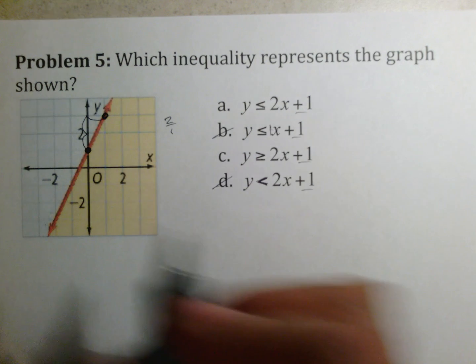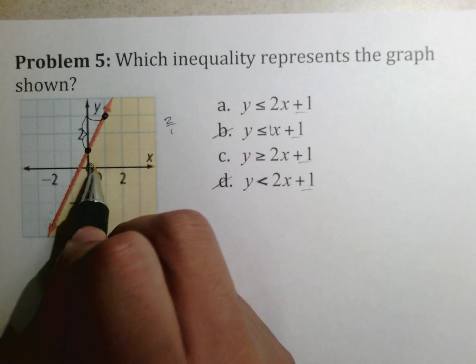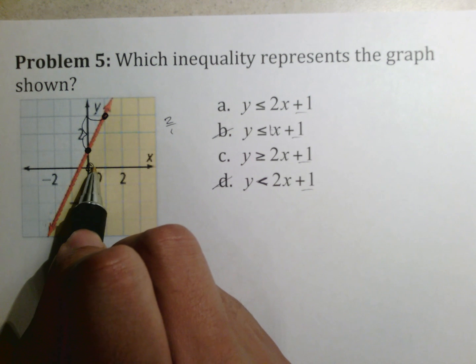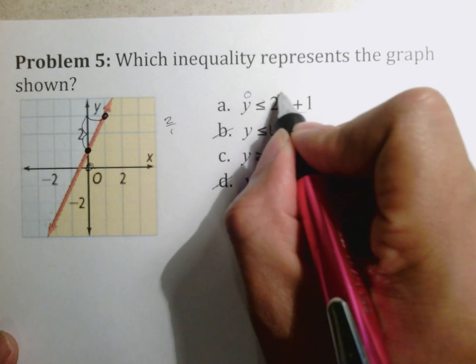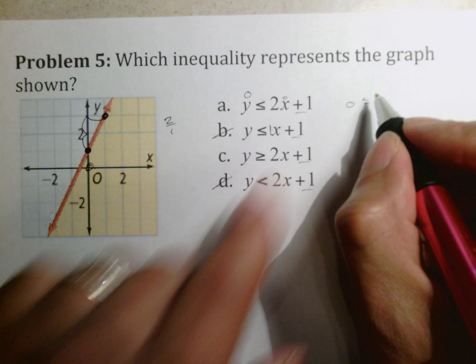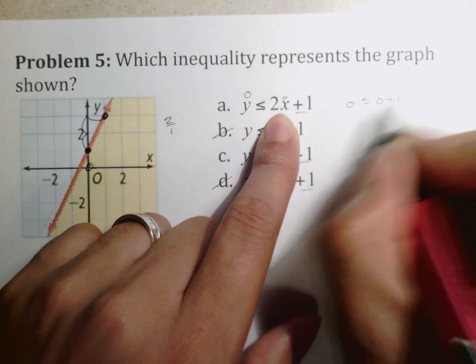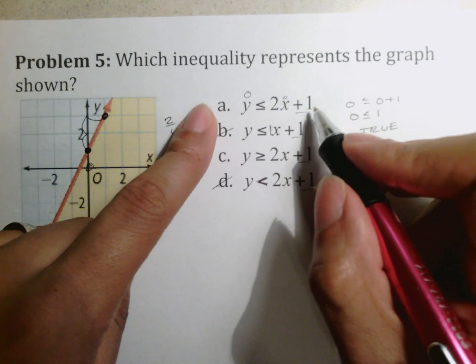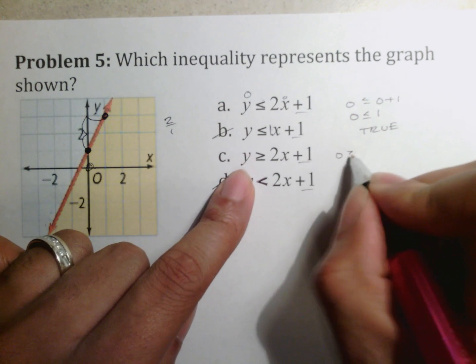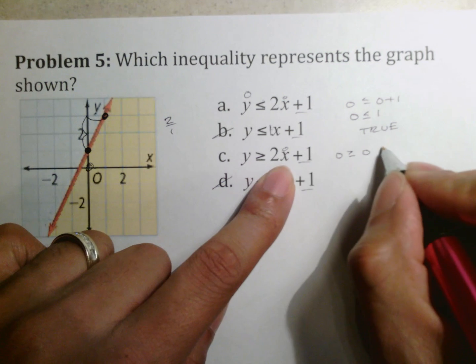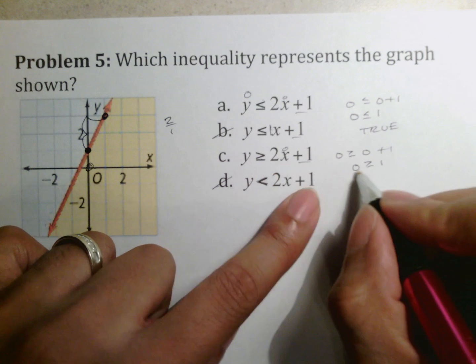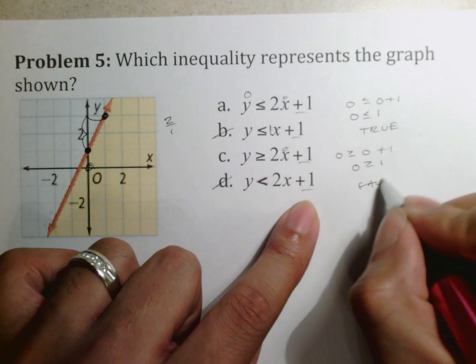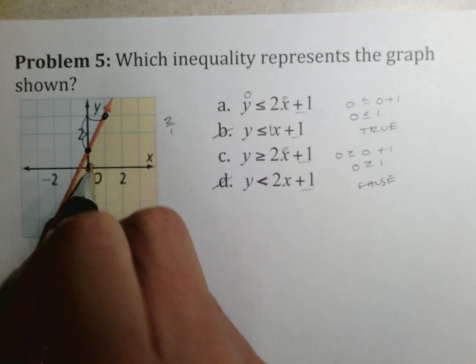And the last thing I need to do is recognize that 0, 0, because it's shaded here, is true. And so let's go over here and see which one 0, 0 works for. So if I put a 0 here and a 0 here, it'll be 0 is less than or equal to 2 times 0, which is 0 plus 1. 0 is less than or equal to 1, which is actually true. So I think that's right, but let's just check real fast. 0 greater than or equal to 2 times 0, which is 0 plus 1. Notice this says 0 is greater than 1, which is false. And again, because 0, 0 is shaded here, that means it's true. The answer has to be A.